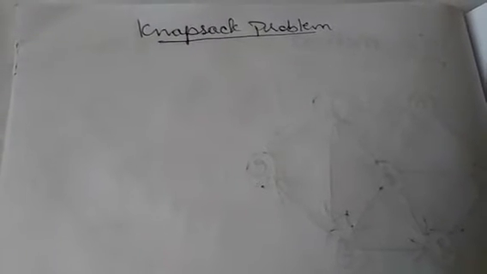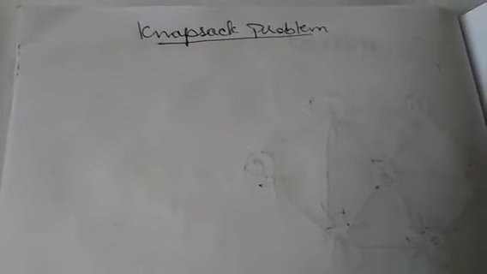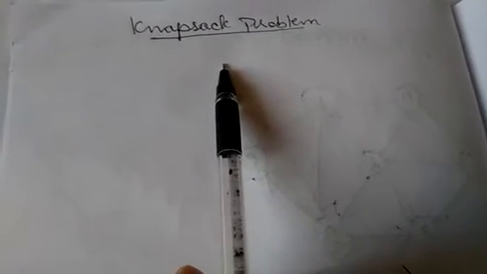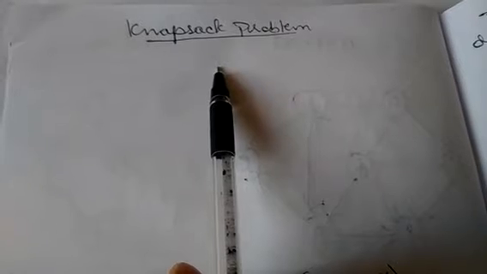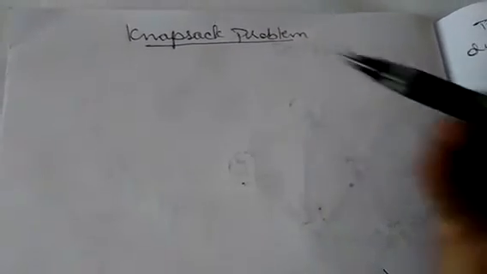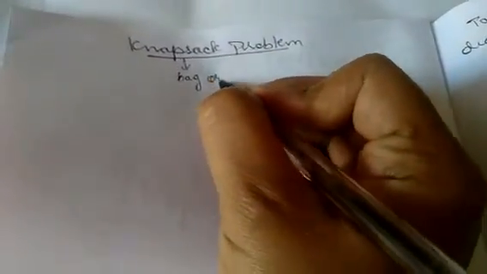Hello everyone. In the last class we have studied greedy technique and one example with the greedy technique, that is coin change problem. And this is the next problem type in the greedy technique, that is knapsack problem. This is very important in your greedy technique. First we should know what you mean by a knapsack problem. Here knapsack is nothing but a bag or a container.